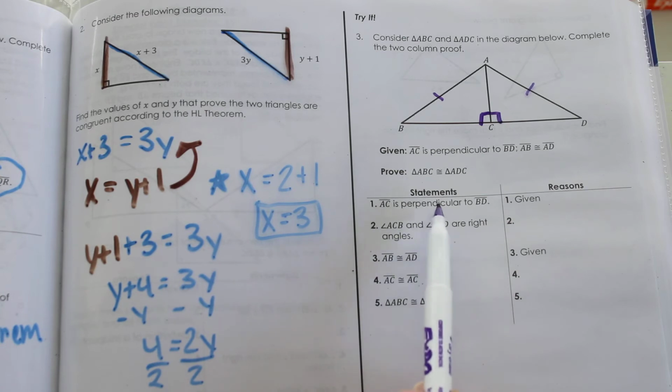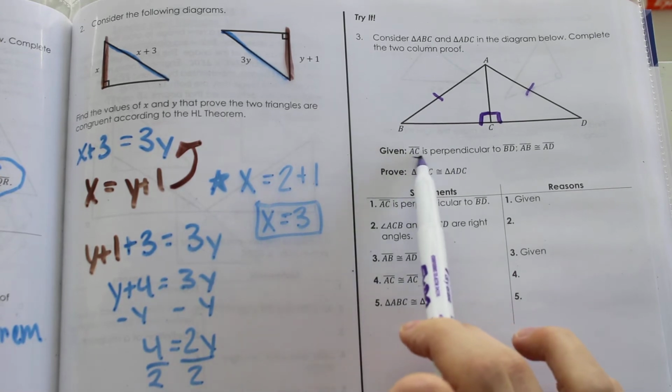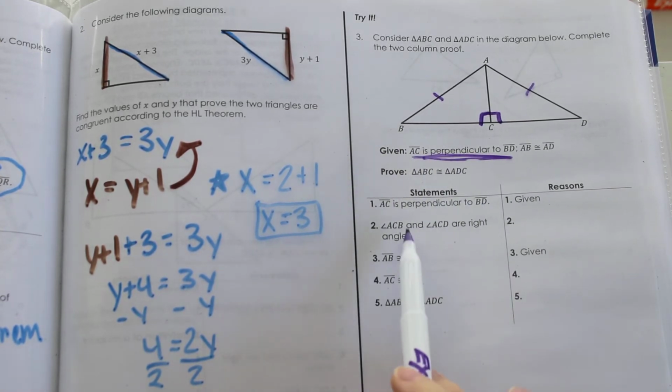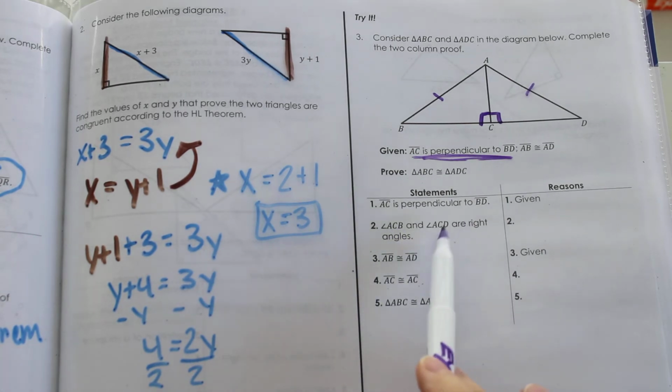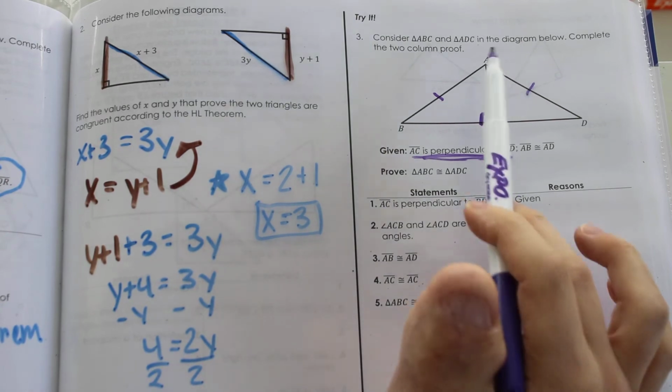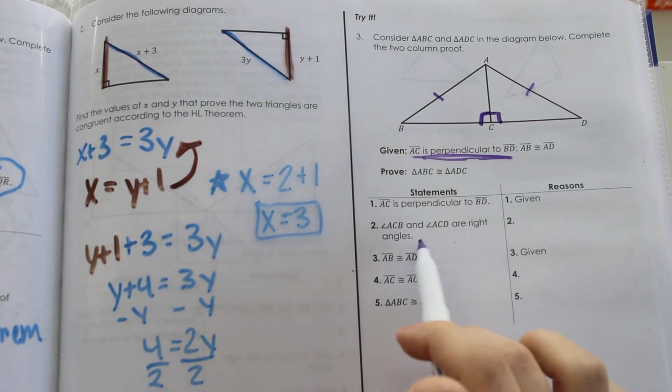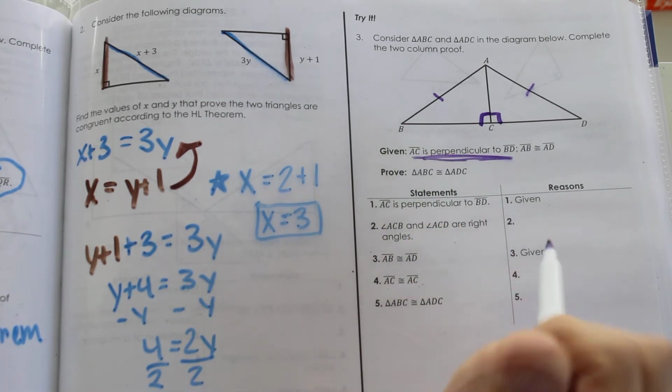So AC is perpendicular to BD is our first statement. Well, that was in our given right here. Next, it says that angle ACB and angle ACD are right angles. Well, they're right angles. Why? Well, because AC is perpendicular.